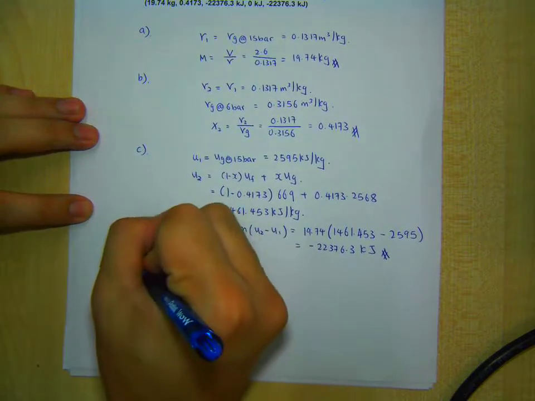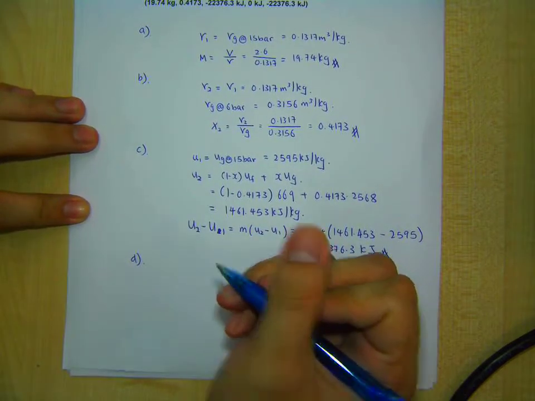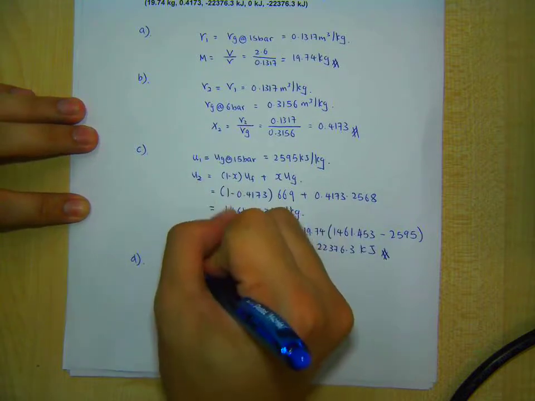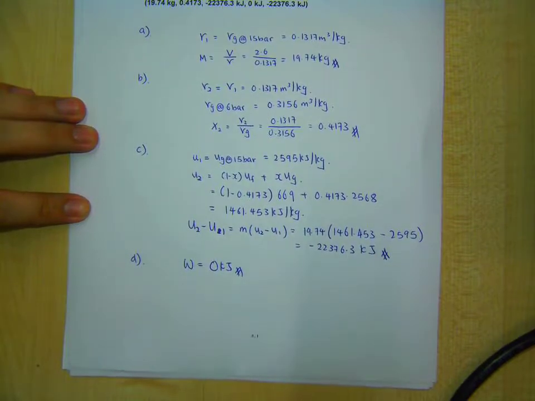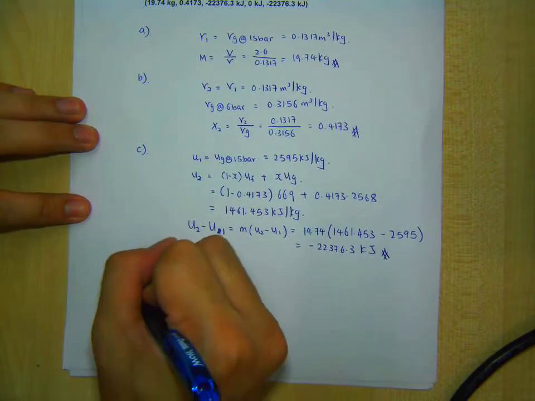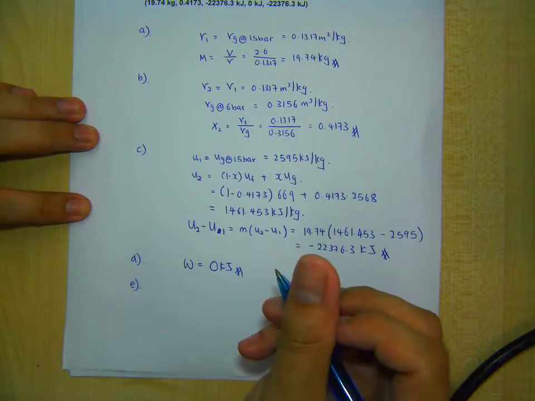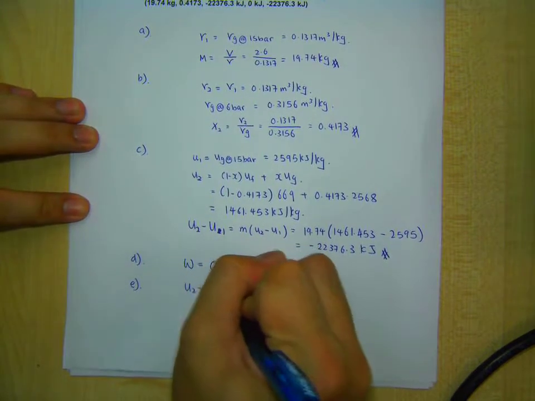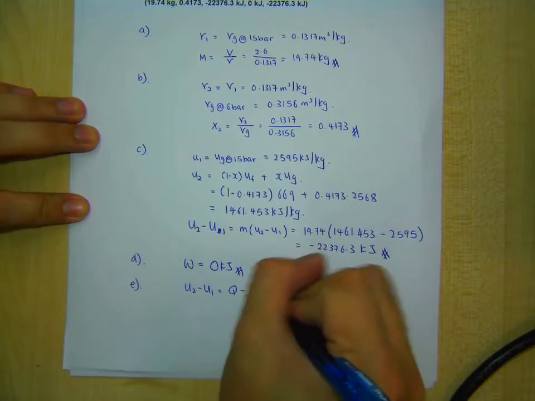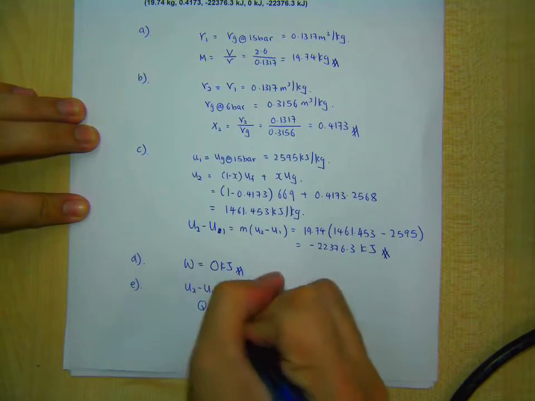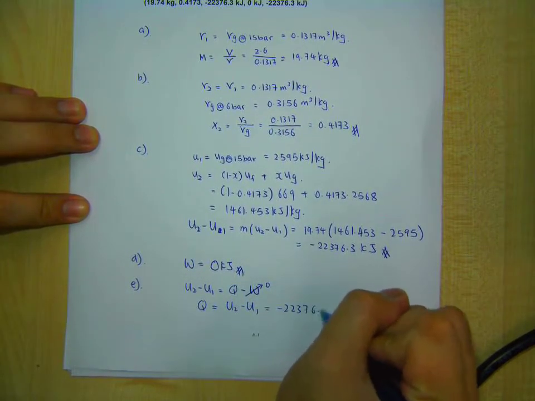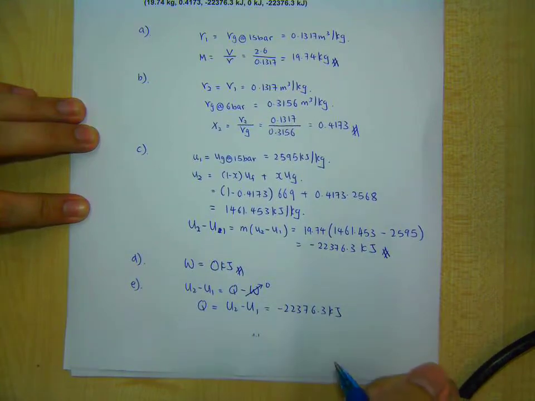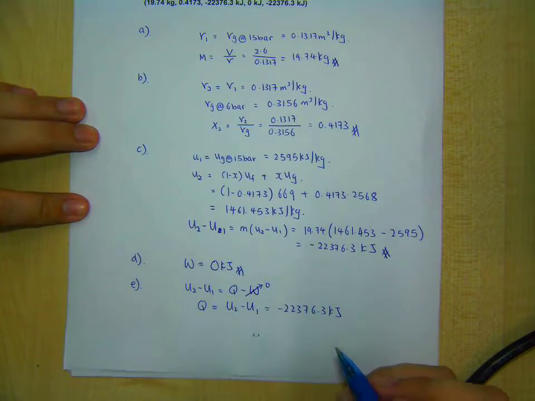Part D, to find the work energy. Since it's a constant volume process, work must be 0. That's it. For the heat energy transferred, we need to write down the non-flow equation: U2 minus U1 equals Q minus W. Since W is 0, we can safely say that Q is U2 minus U1, which will be negative 22376.3 kilojoule, a negative value. So this will be our heat.